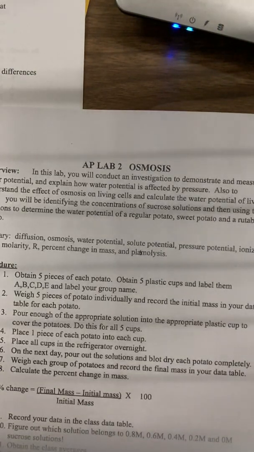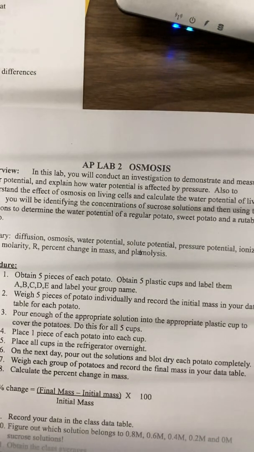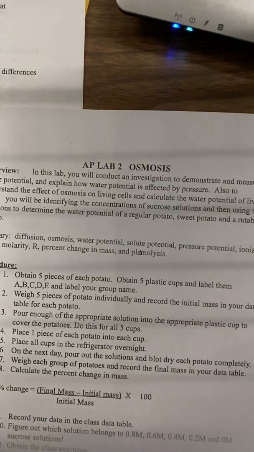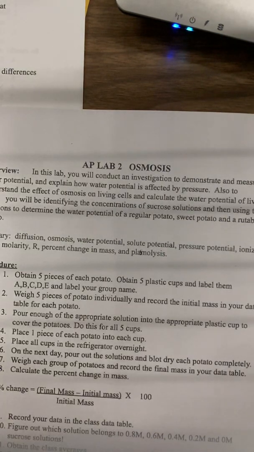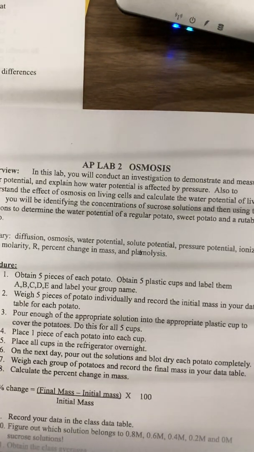Okay, for your drawings, your setup, you want to look at your procedure and how you're going to set this up. Looking at the procedure, it says to obtain 5 pieces of each potato. So you're going to have 5 rutabaga, 5 sweet potato, and 5 regular pieces of potato. You're going to have 5 cups, and you're going to label those cups A, B, C, D, E, and those A, B, C, D, E refer to the different colored solutions that you'll have to put in on top of those potatoes. They'll be 0.2, 0.4, 0.6, 0.8, and a 0 molar solution, and there'll be different colors of food coloring. You will not know which one's which.